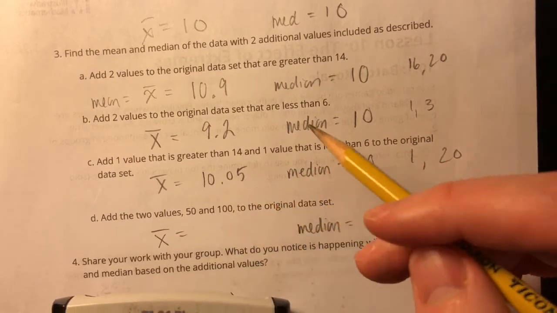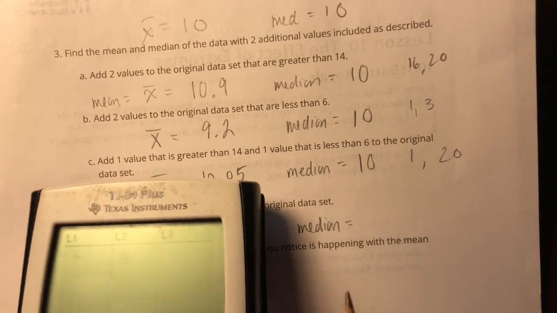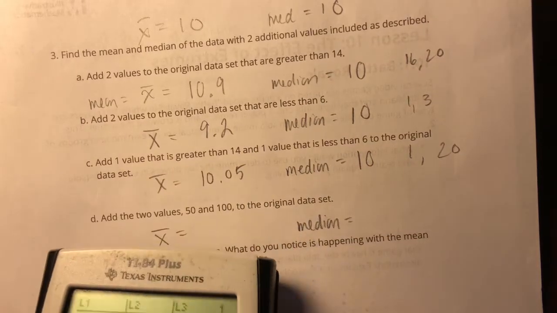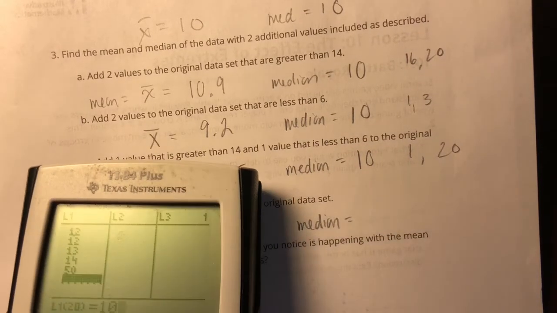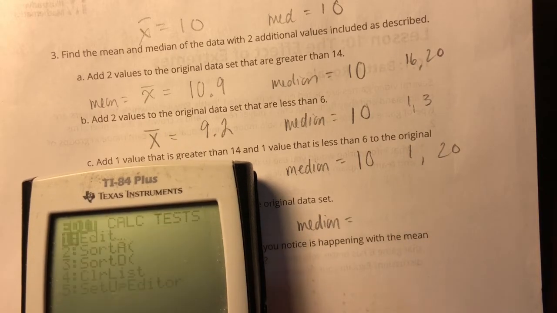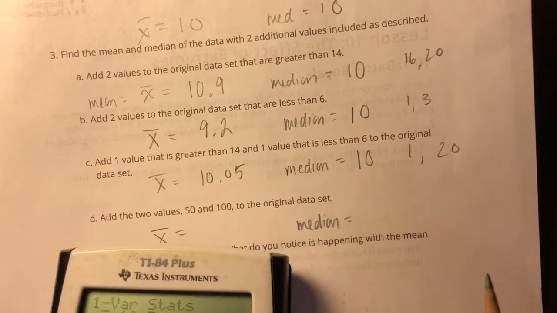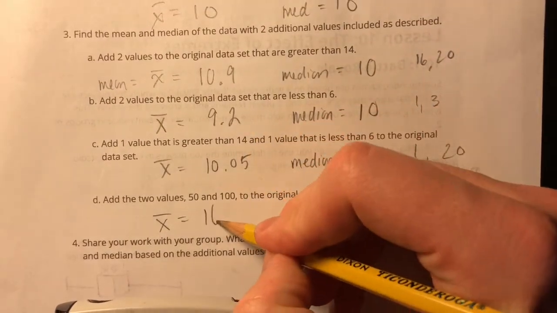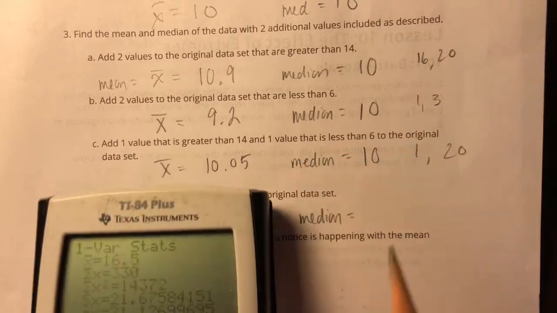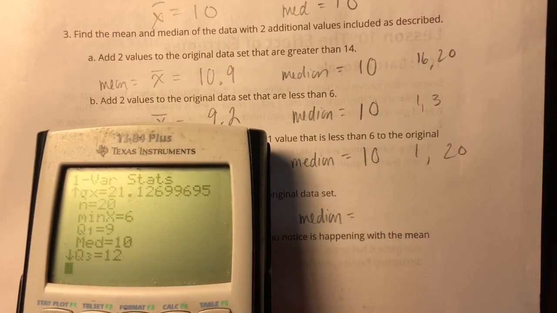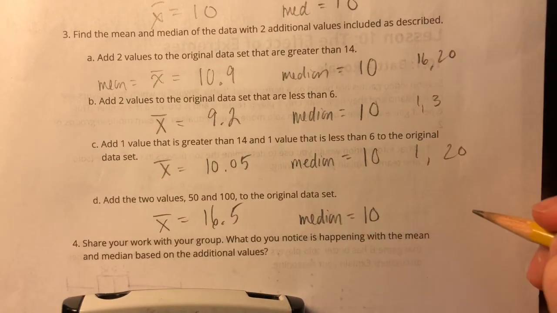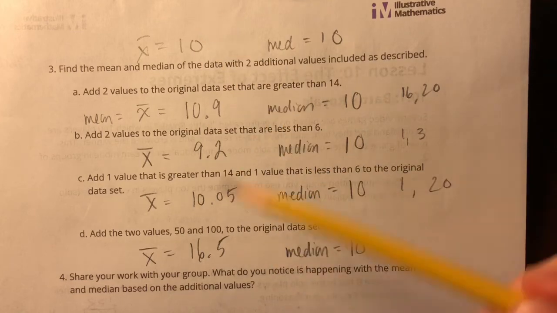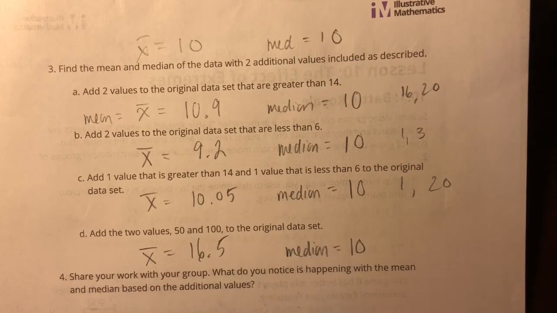All right, add 2 values, 50 and 100. So now I don't have a choice. Now I have to go down, delete 1 and 20, and add 50 and 100. All right, run the same test. All right, so my mean is, let's see, my mean is 16.5. Wow, I really went up. And my median is still 10. Crazy, right? Crazy. So look at all these values. We see our mean has changed a lot. Median has not changed a bit.